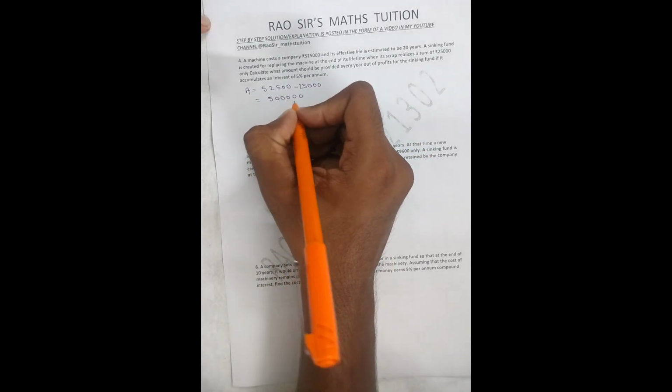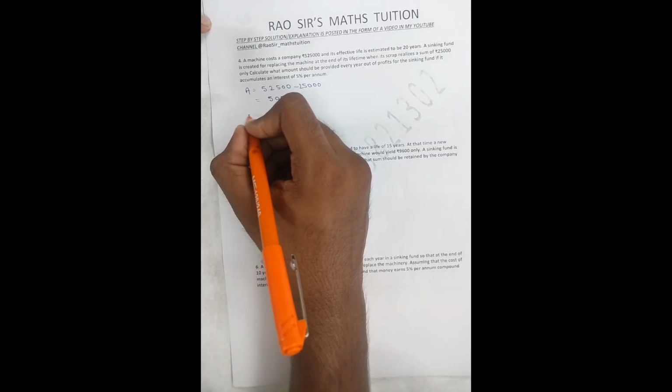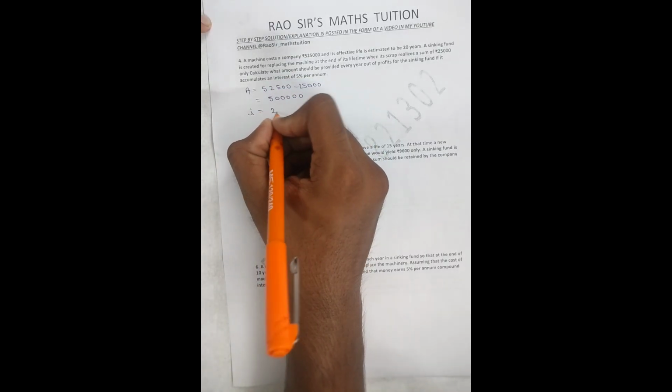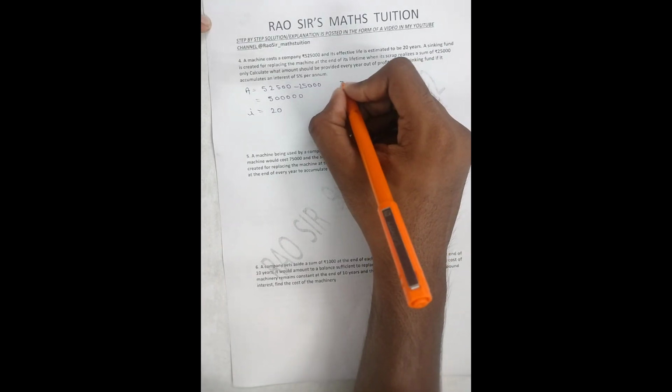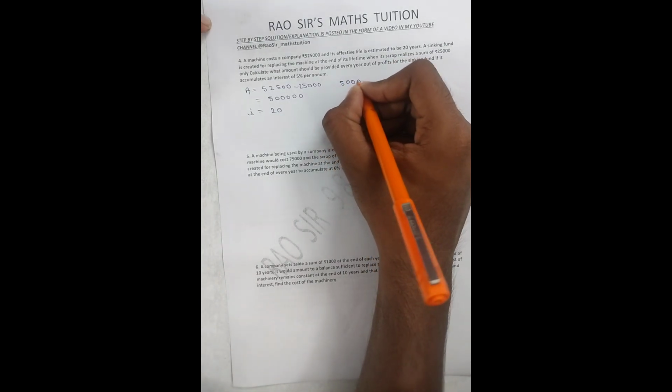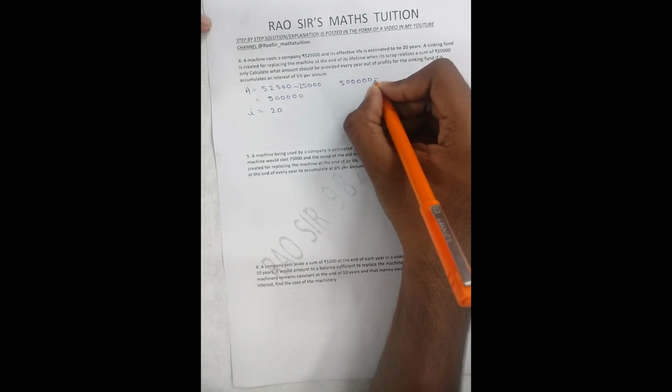So we are using the same formula. A is 5 lakh, 25,000 minus this.